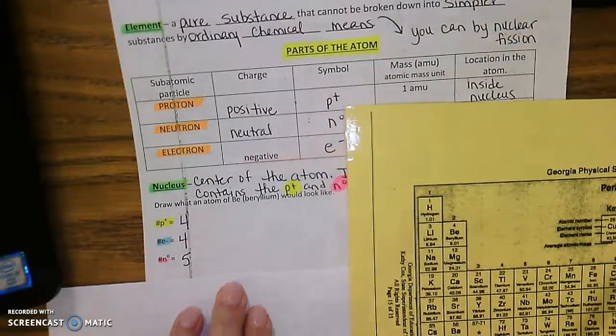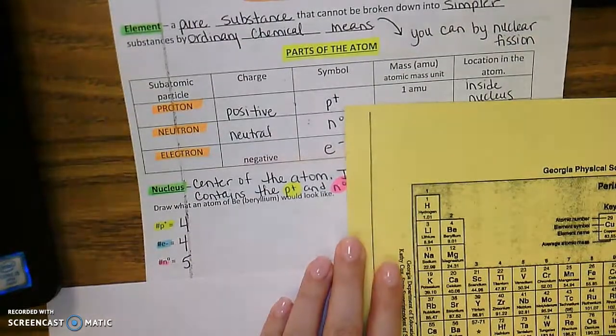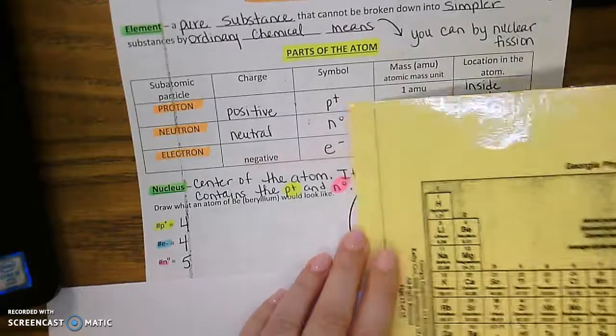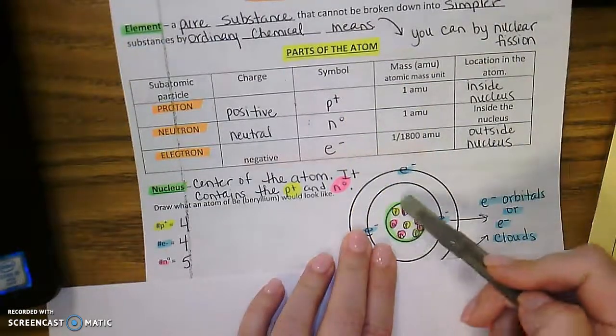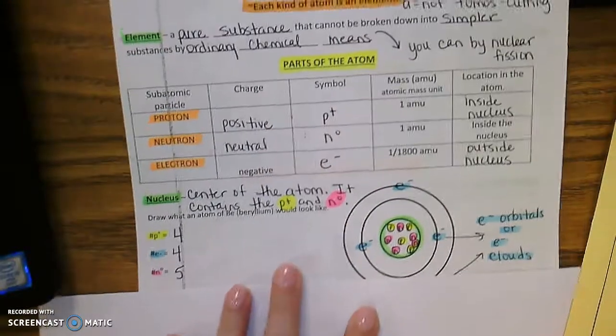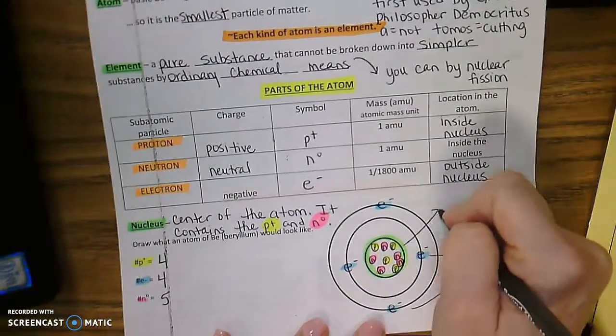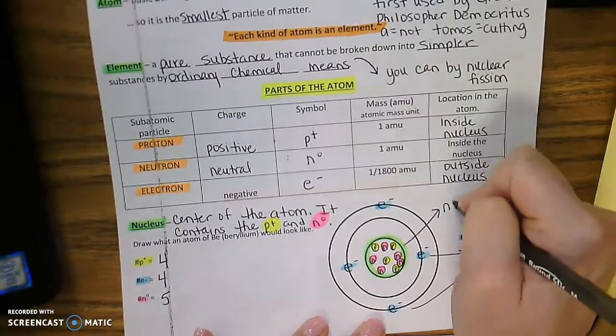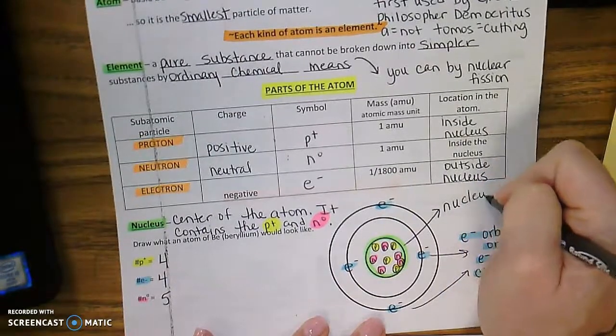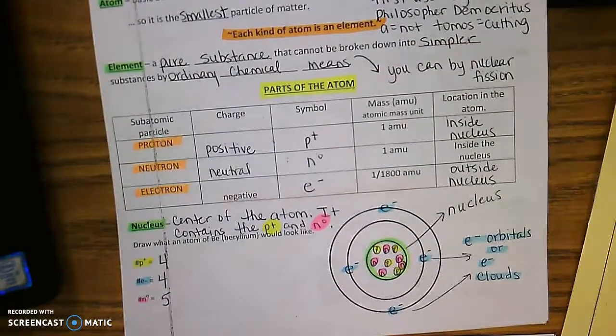So we're going to draw in this picture over here what the atom of beryllium looks like. This center circle is going to be our nucleus. So go ahead and highlight that, and let's label it. And my nucleus I'm going to highlight and label green.